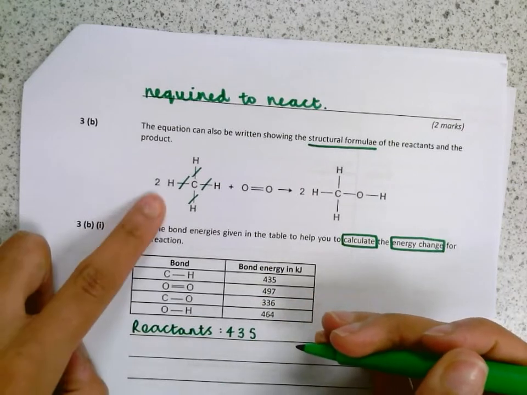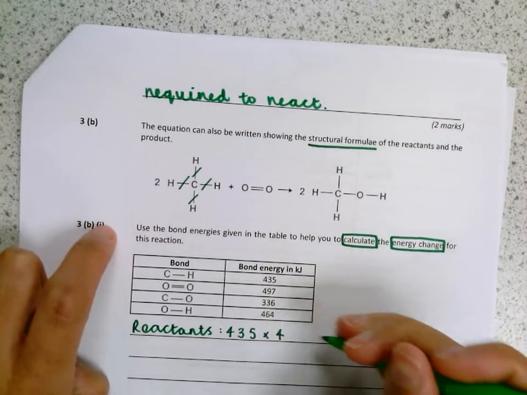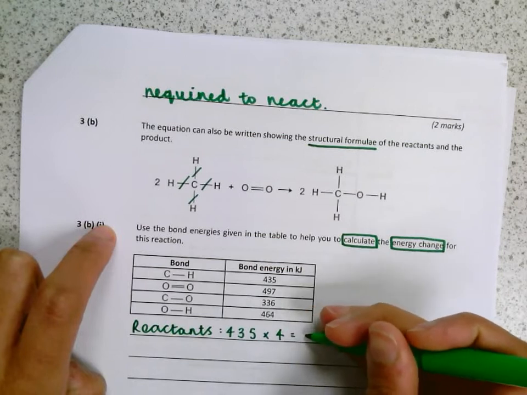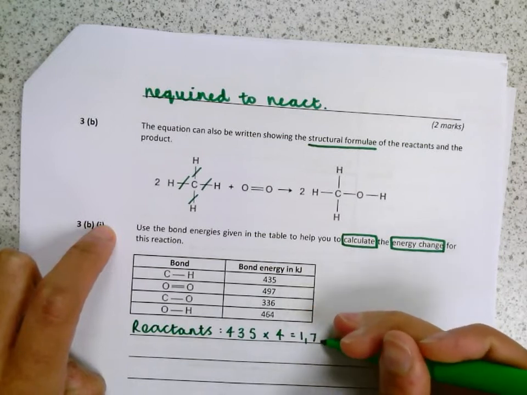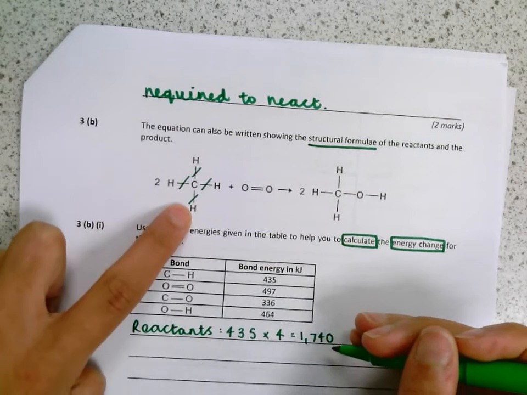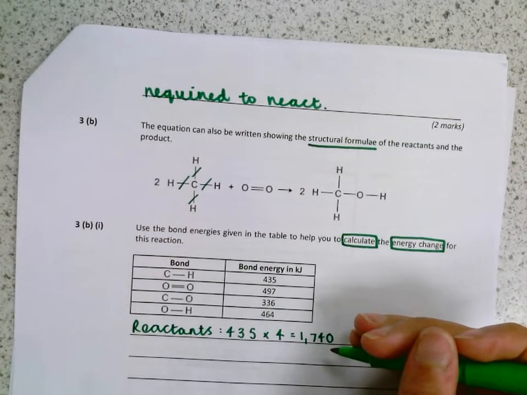But there are 4 so I'm going to do 435 multiplied by 4, which gives me 1,740. There's actually 2 molecules of this molecule, which is called methane.